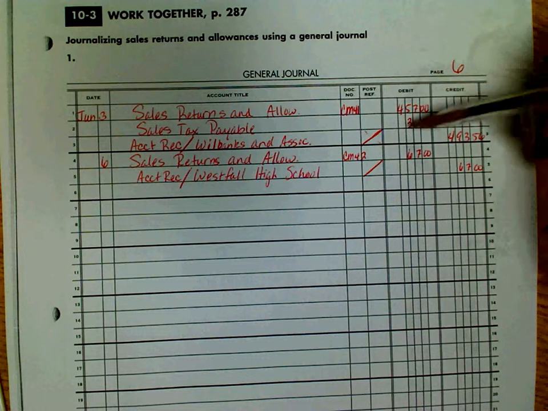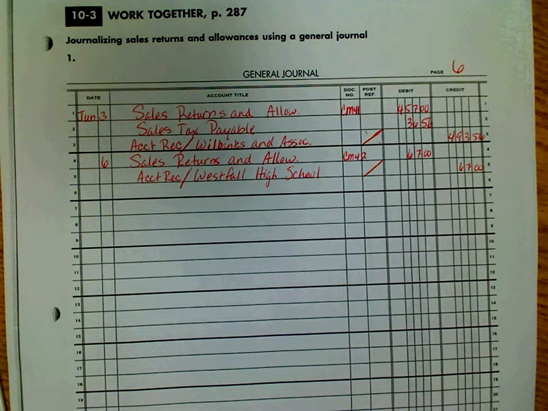Now, you just want to add up each column and make sure that they match. So if I add 457 plus 36.56 plus 67, I get 560.56.